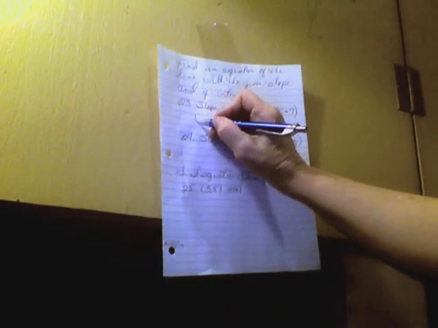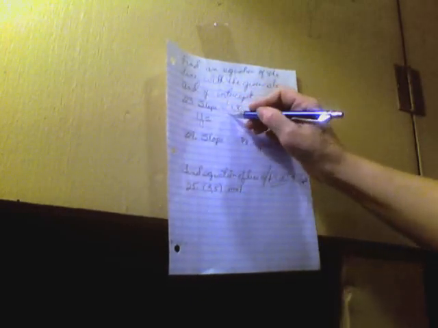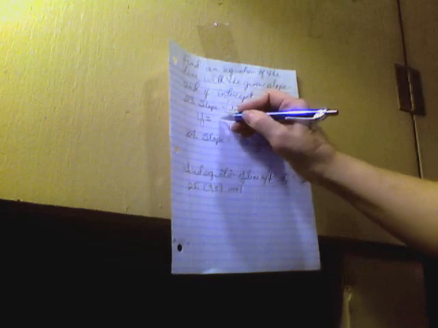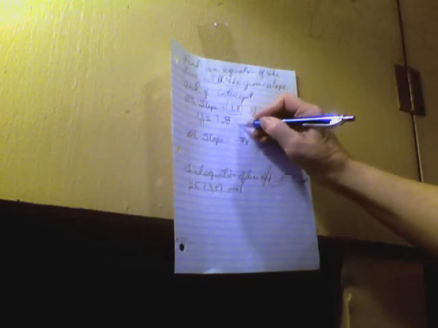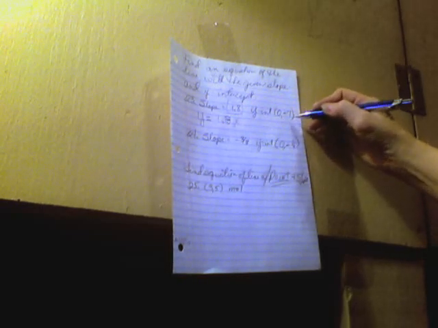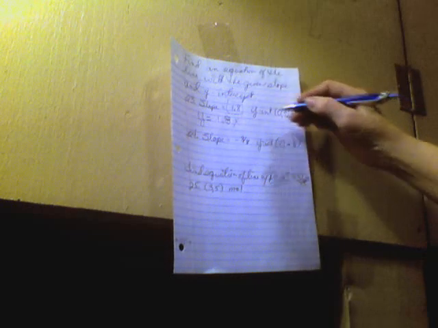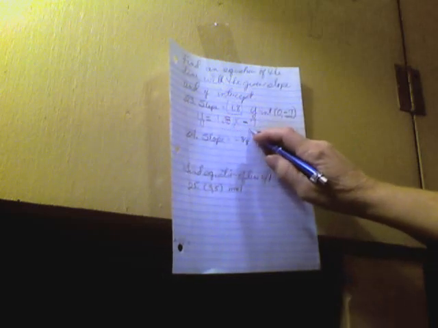So we're going to put y equals, and the given slope was 1.8. We'll put that in front of our x, 1.8x. And then the y-intercept is 0, -7, so we use the -7. We put it right behind our x, -7. So we have y equals 1.8x minus 7.